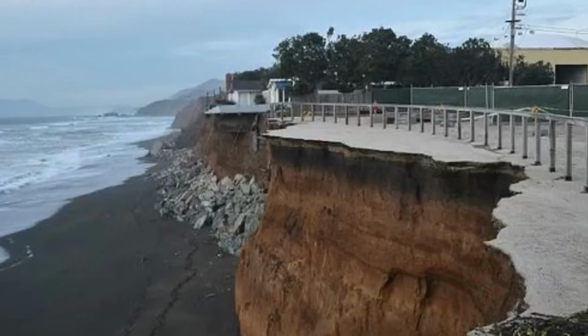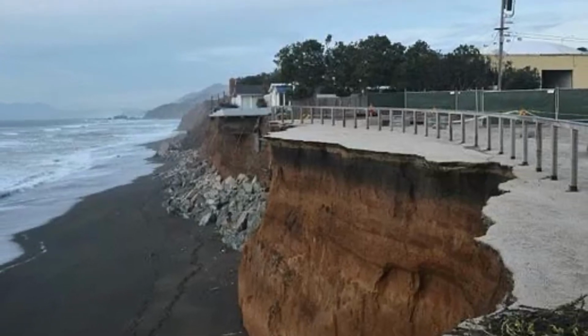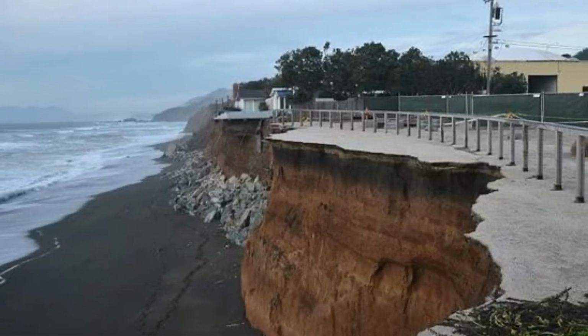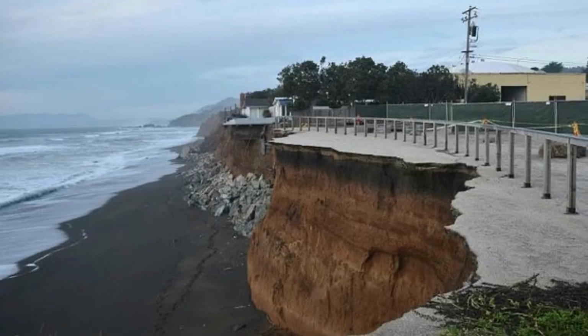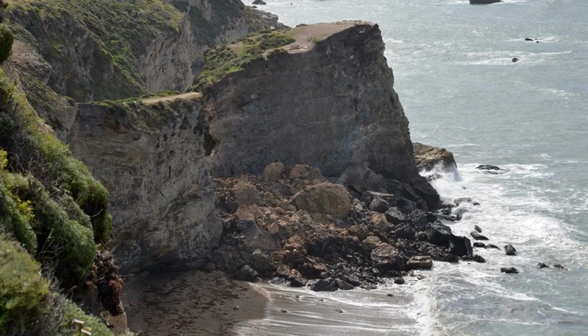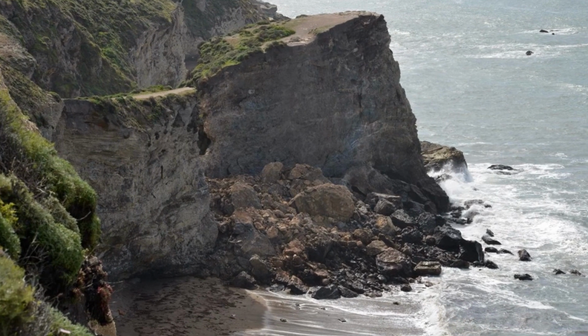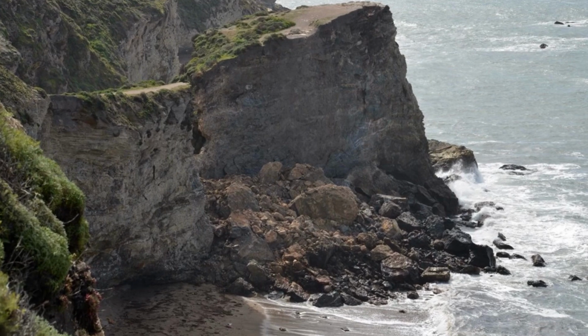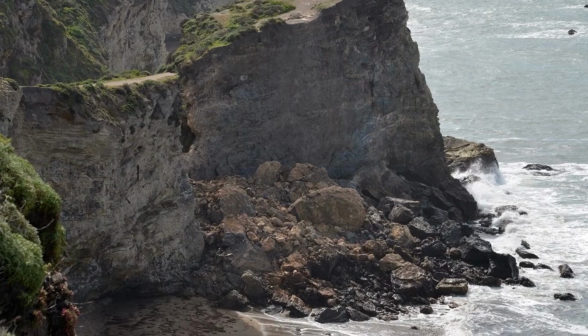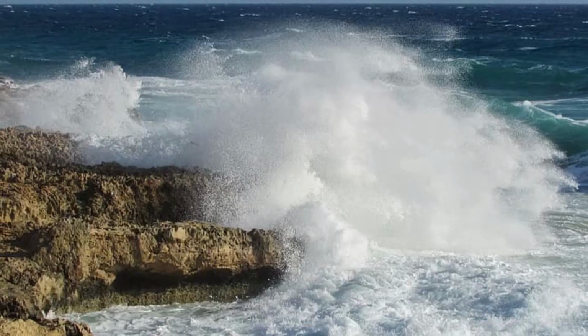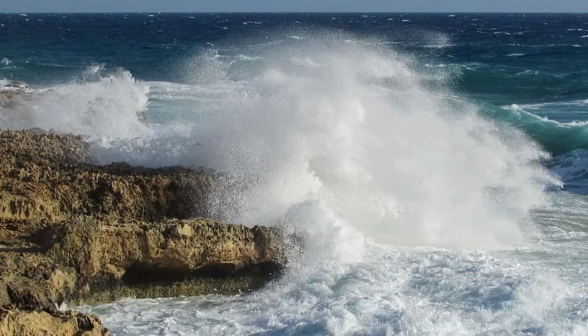Now let's look at how waves shape the coastline. Waves are responsible for shaping the coastline, and they do it in the following ways. Number 1, erosion. Waves erode the coast. Number 2, transport. Waves transport the materials. And number 3, deposit. Waves deposit the materials on the coast.